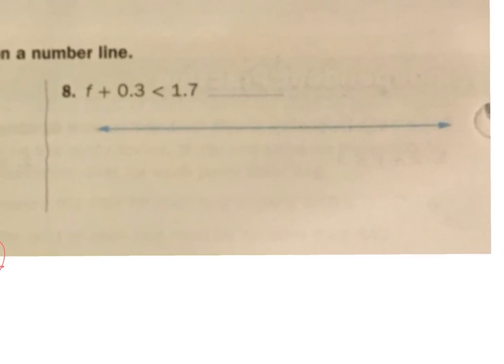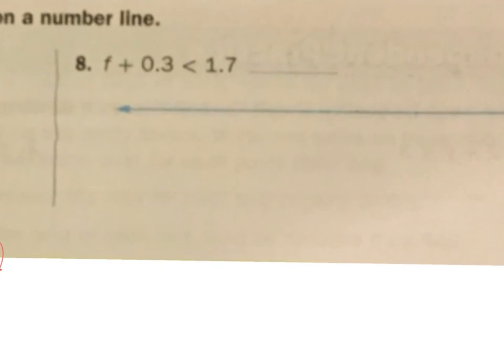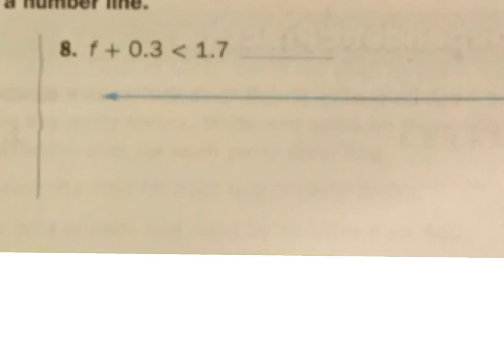All right, let's go to this one. Ooh, now we get decimals. Yay! Okay, F plus 0.3 is less than 1.7. To get rid of this 0.3, I have to minus 0.3 from each side. And the way I do that is I do F, those cancel, is less than. My decimals are lined up, so that's cool. So that's 7 minus 3 is 4. Bring my decimal down, 1. F is less than 1.4.